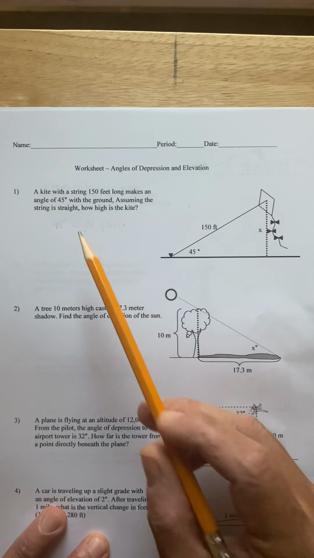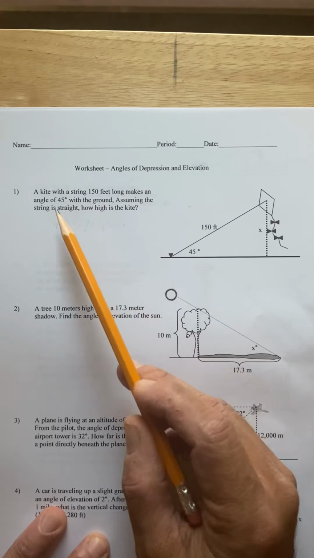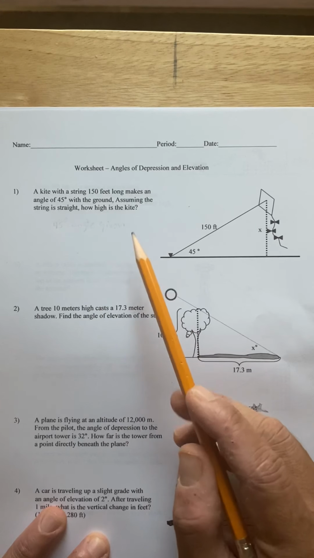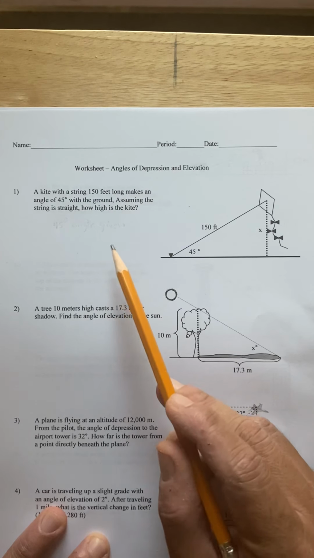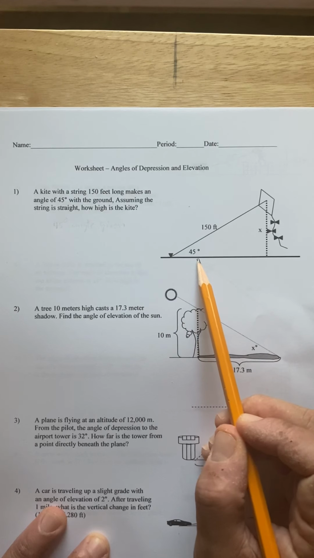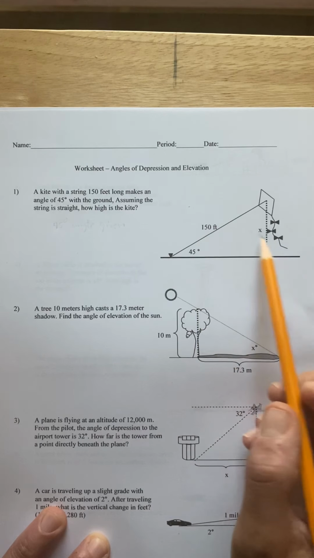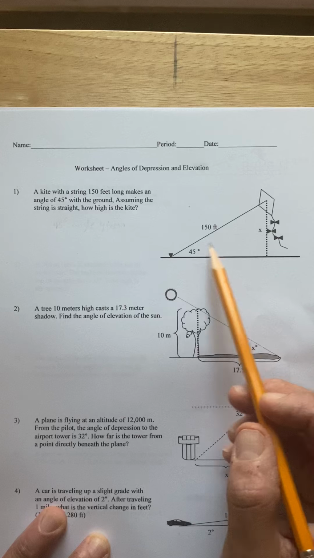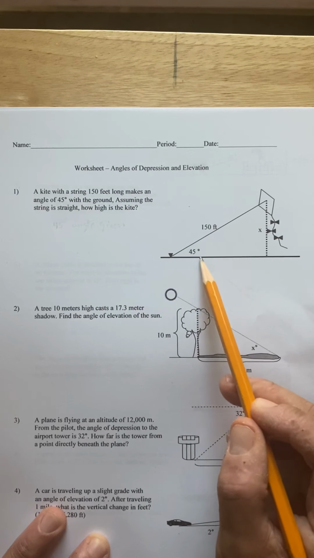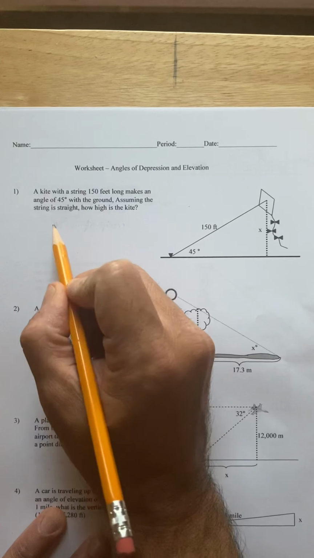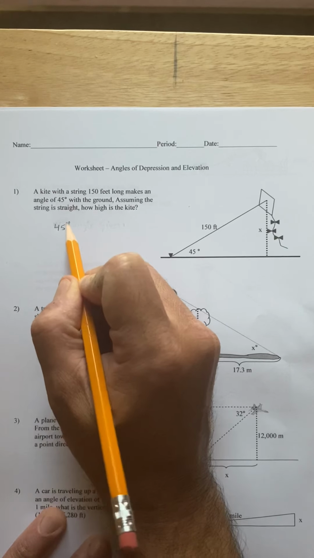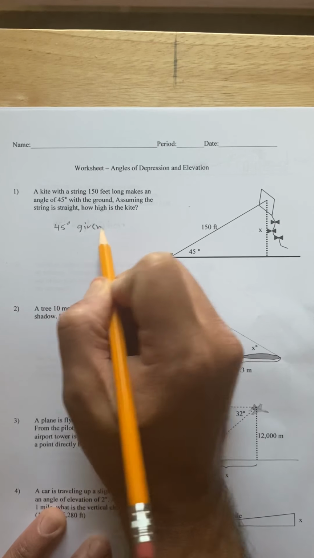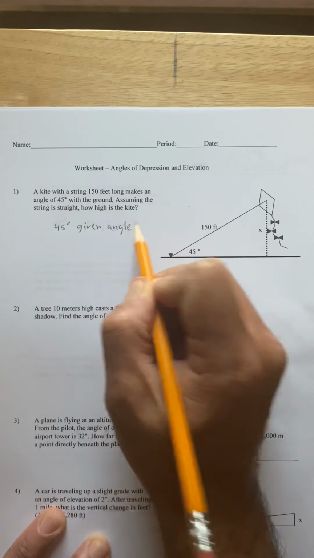First one from the assignment is a kite with a string 150 feet long makes an angle of 45 degrees with the ground. Assuming the string is straight, how high is the kite? Okay, so we're gonna look at this diagram right here. There's your angle, 45 degrees is the given angle. So that's our angle we're working with.